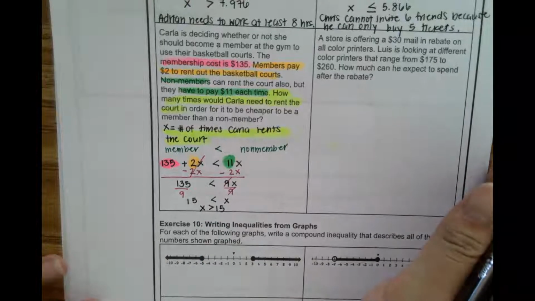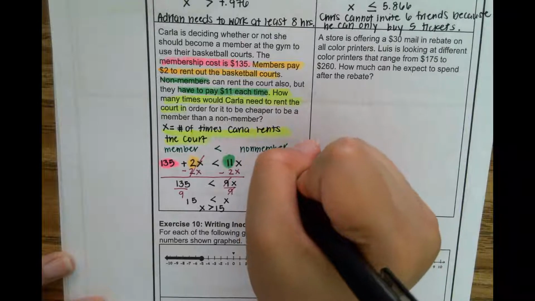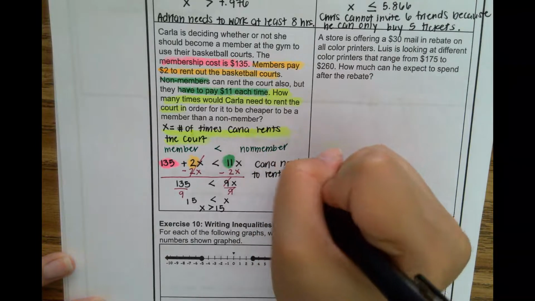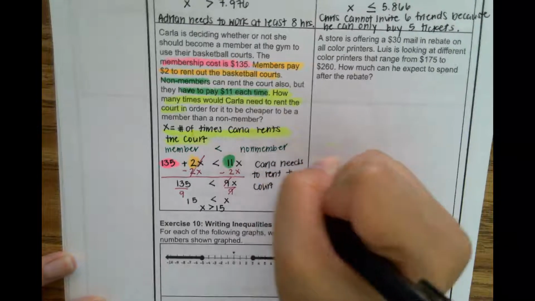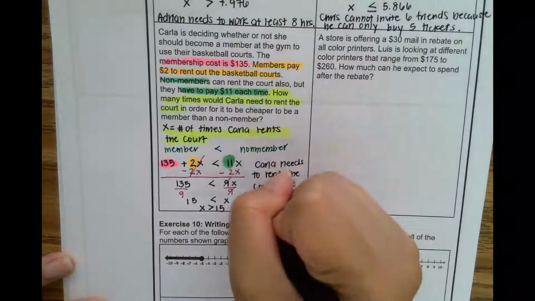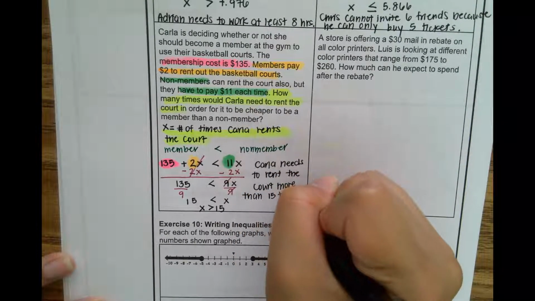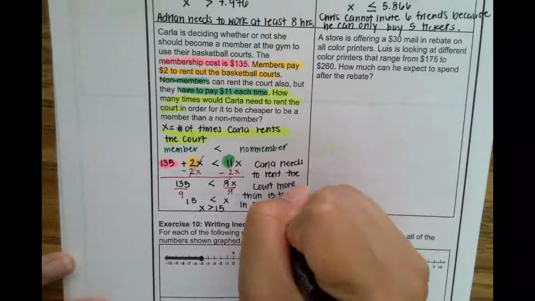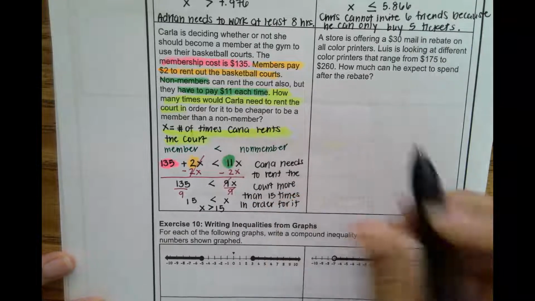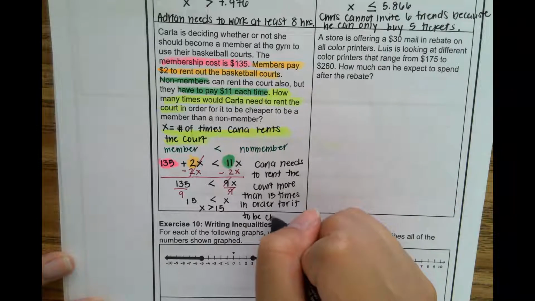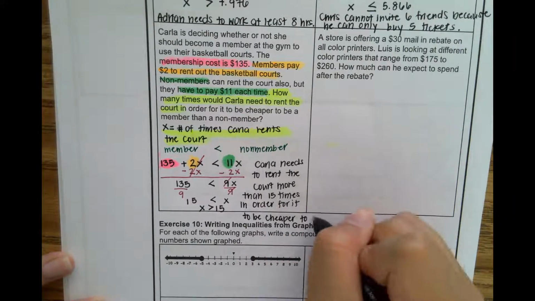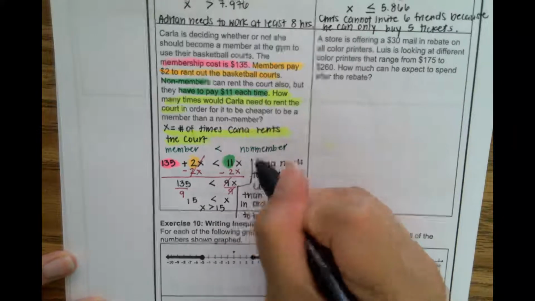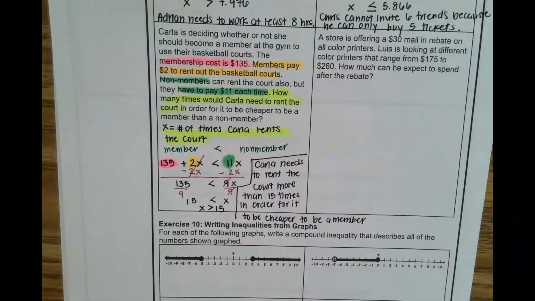So what does this mean? It means that Carla needs to rent the court more than 15 times in order for it to be cheaper to be a member. And here's my answer. Let's do the last one.